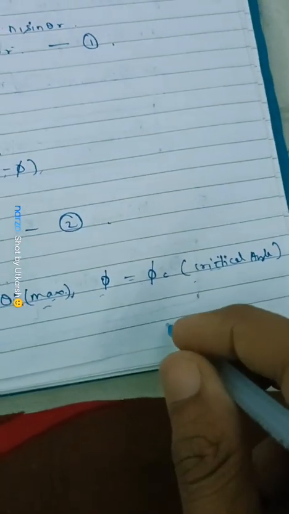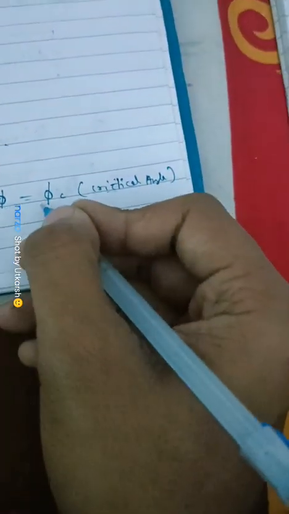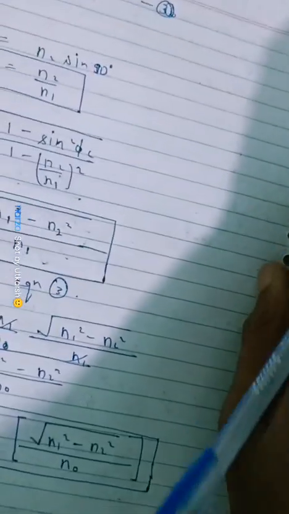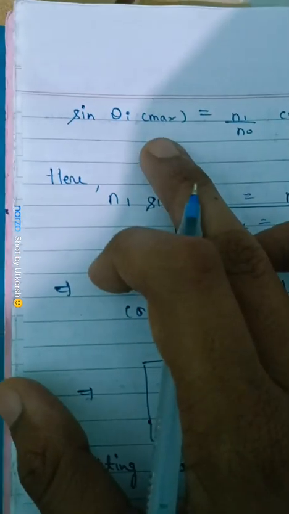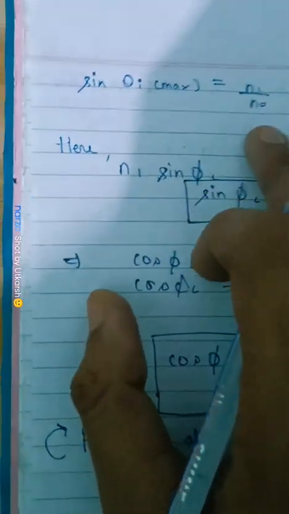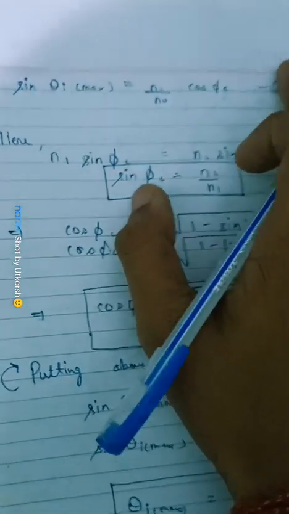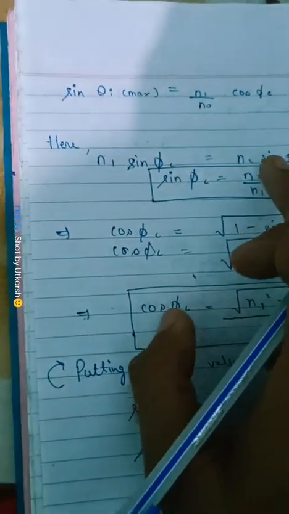Keep in mind that phi will be changed into phi c, that is the critical angle. Now this equation will be written as sine theta I max equals n1 upon n0 cos phi c. We take it as equation 3.